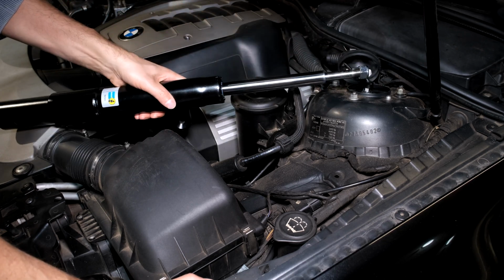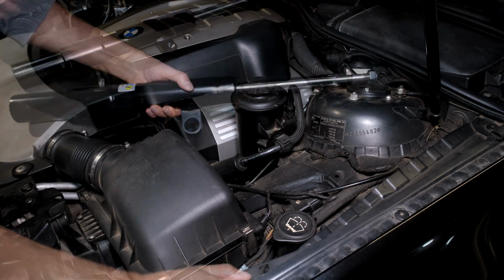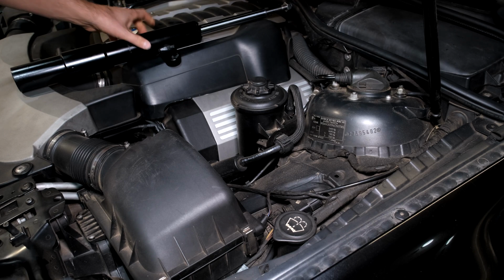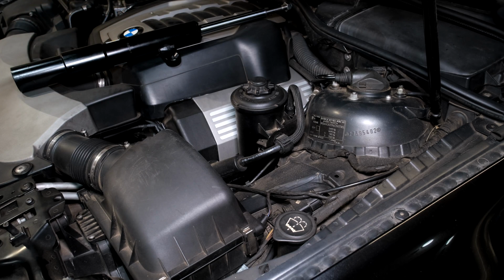So here is a replacement. You can see there is no wire here. Now, if I just install new shocks and I don't delete the EDC function, you're going to have errors when you are driving, and I'll quickly demonstrate.